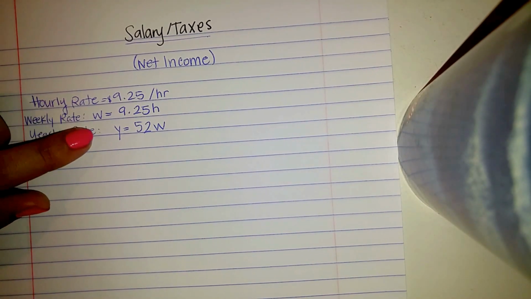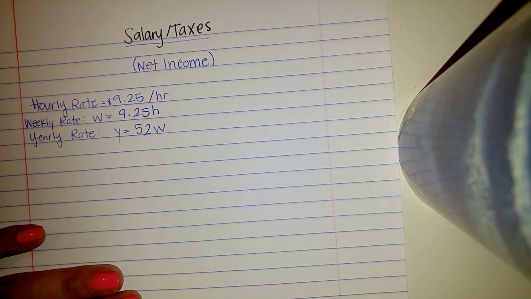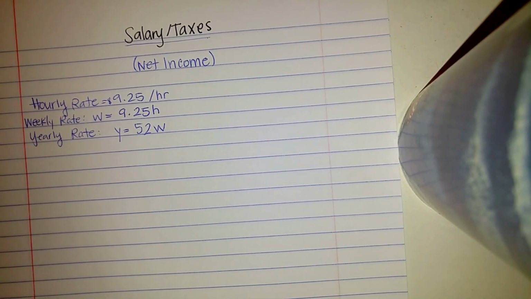So we can use these two equations now to actually find the yearly salary. Now, one more piece of information that we need to know is how many hours a week a person is working. Now, since you're a student and you will be continuing to be full-time students in college, it is not reasonable to assume that you would have full-time jobs.